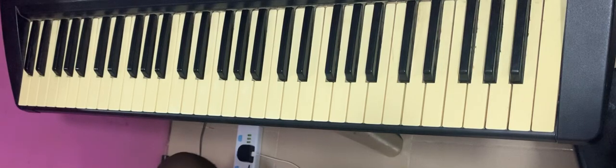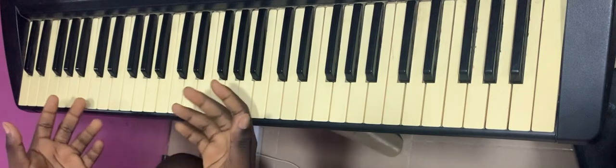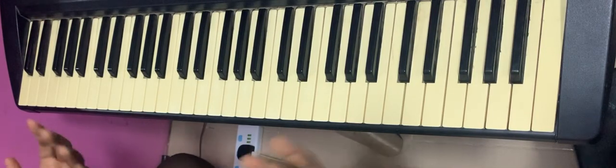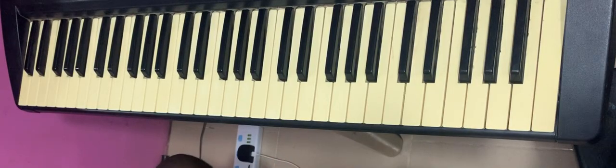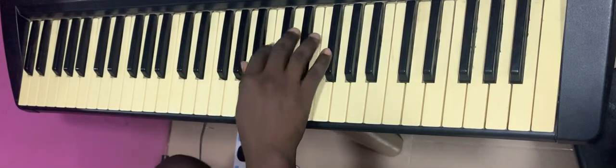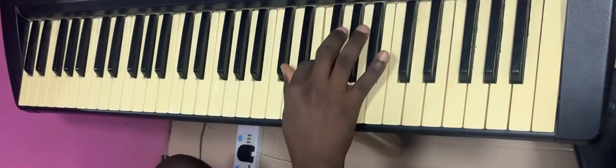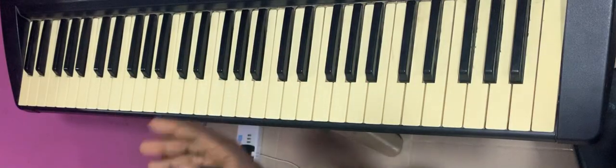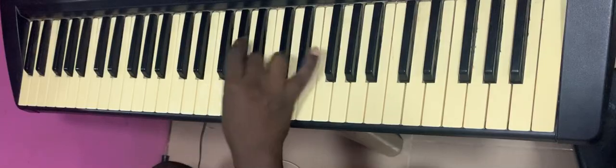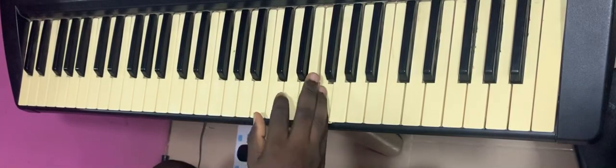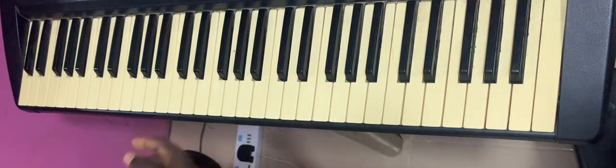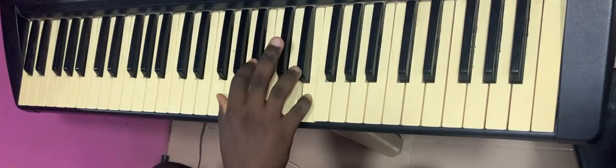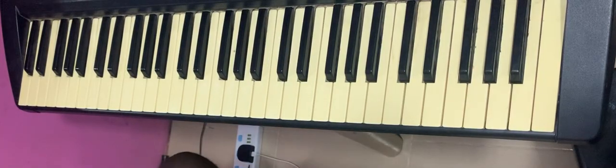So these are your scales. This is the major scale. You can take the scale formula and try your hands on other keys, maybe the key of B flat, the key of F, the key of E. All these keys are tonal centers.